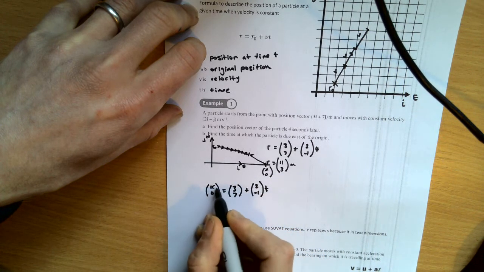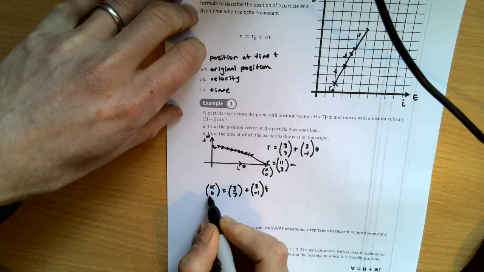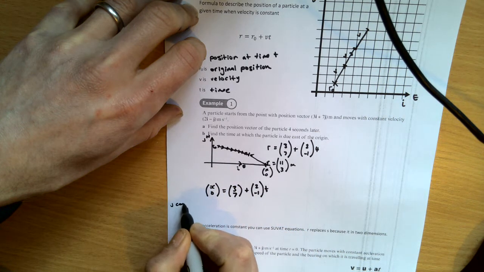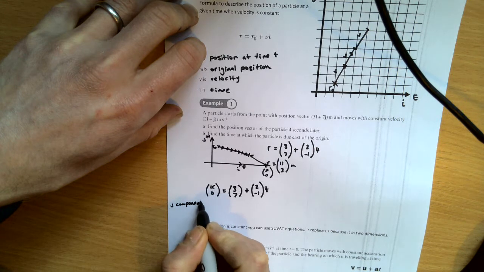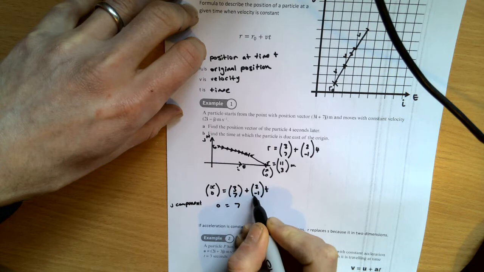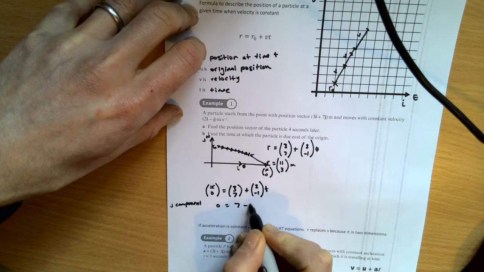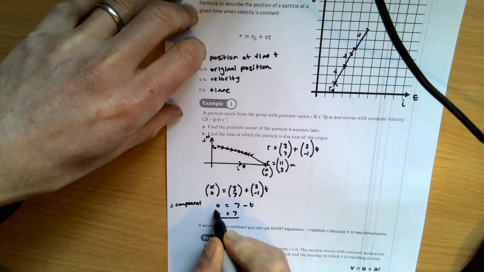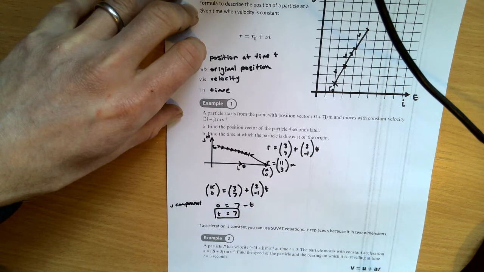Now we don't know this x, we can't work it out, but we can just break it down into this j component. So we can say 0 is equal to 7 minus 1t. So therefore t must be equal to 7. And that would be your answer.